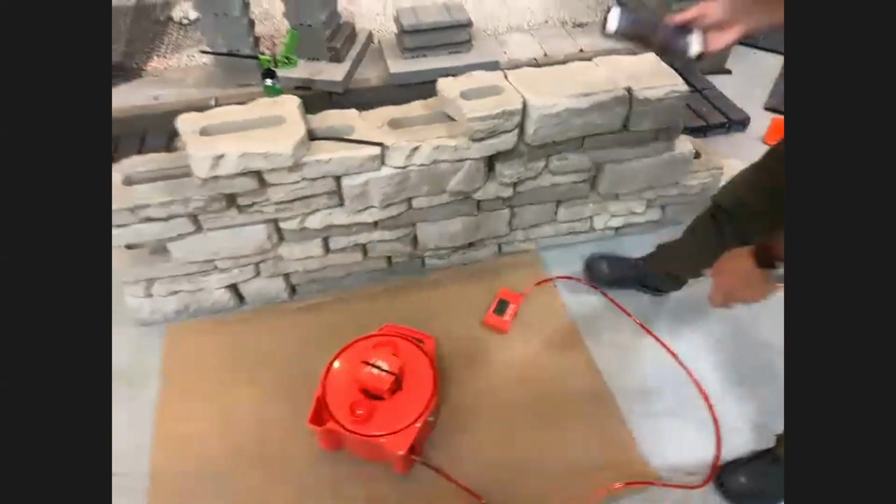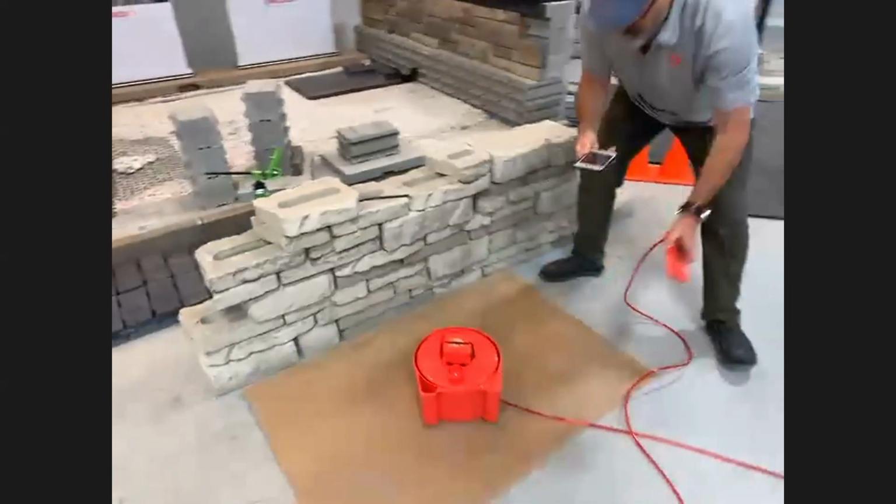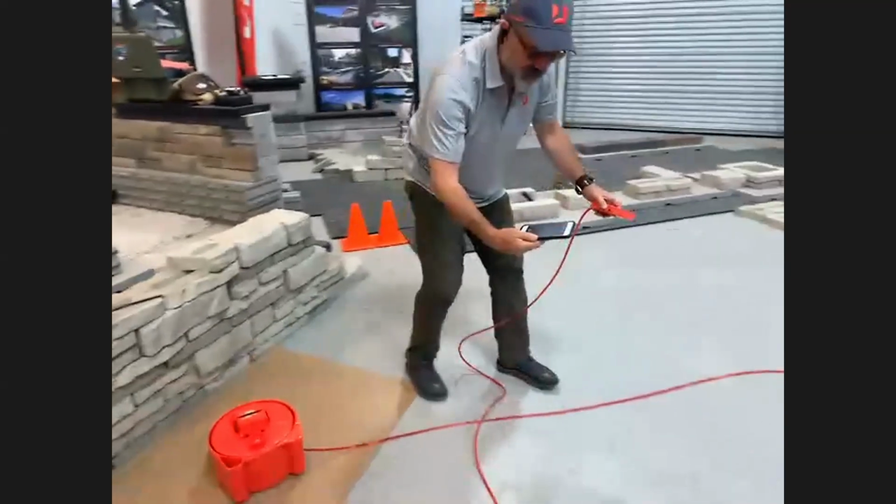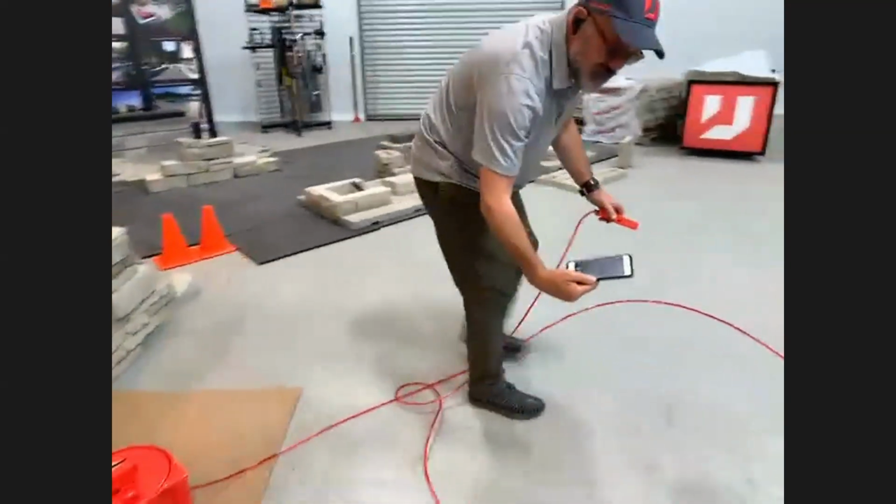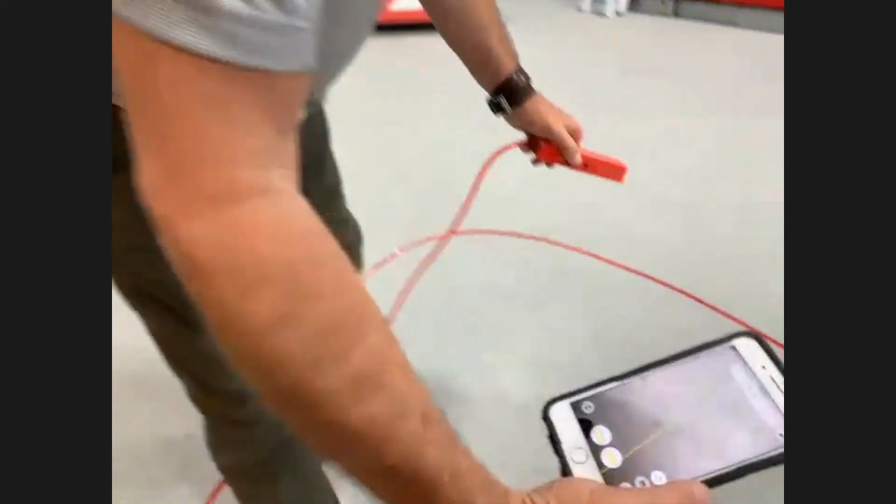And off we go. Now, as I move, you can see, if I can trouble you for 1 second, Auggie, you can see on my screen a yellow line denoting that I'm moving the sensors to my second position.